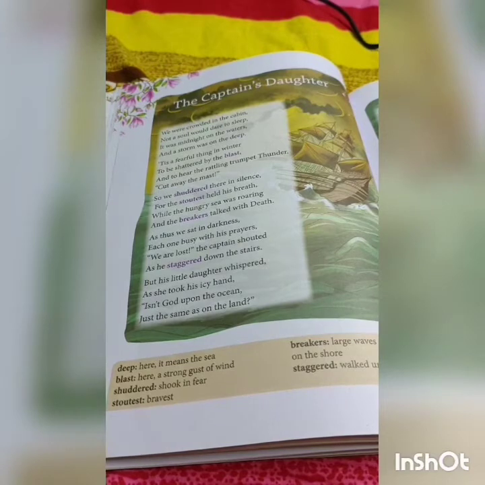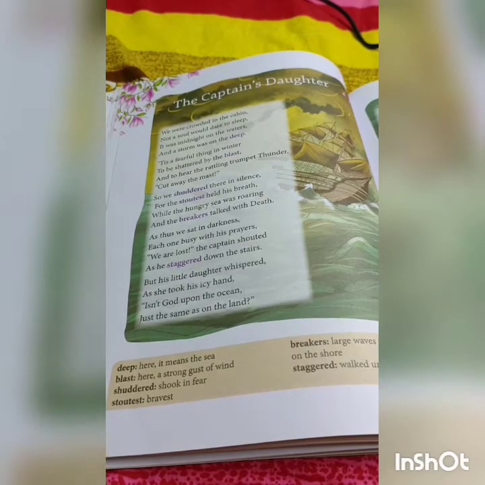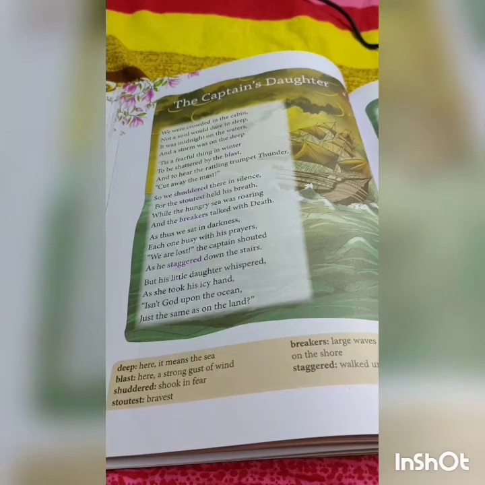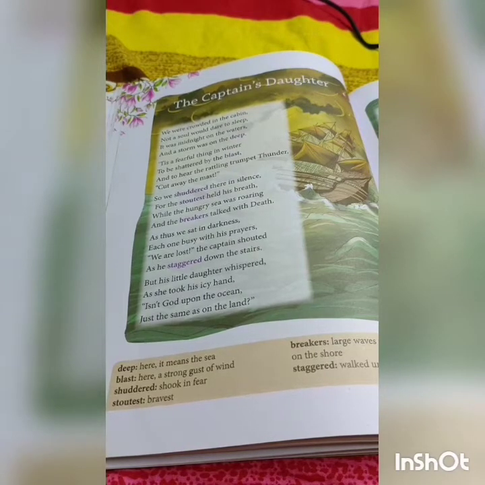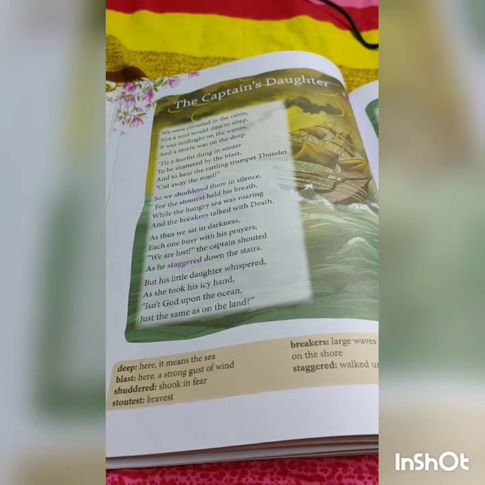So the hungry sea was all set to devour the entire ship, to snatch the entire ship, to swallow the entire ship.